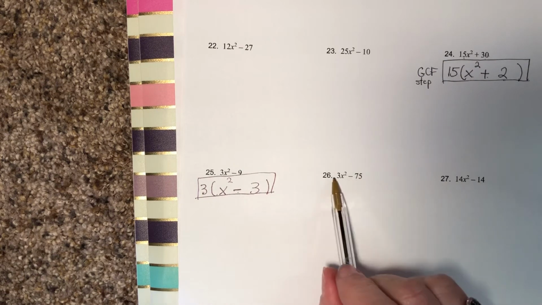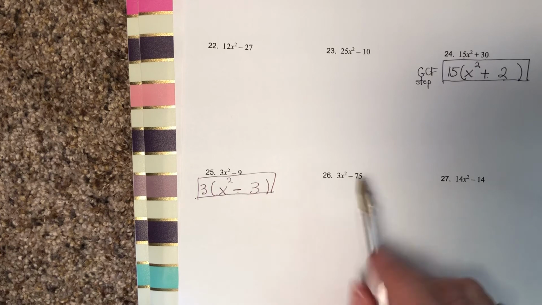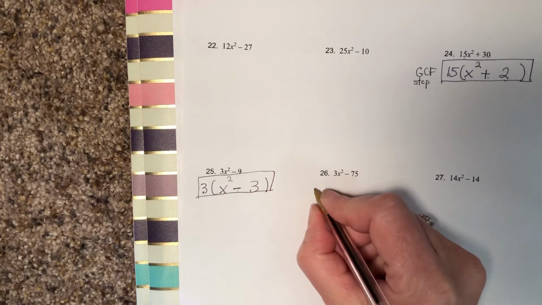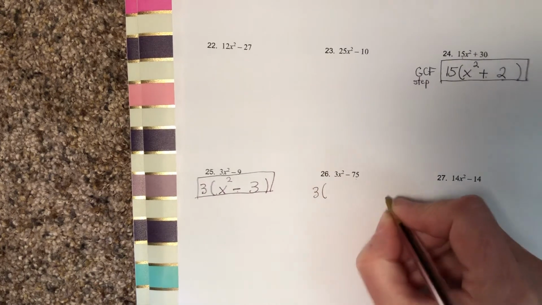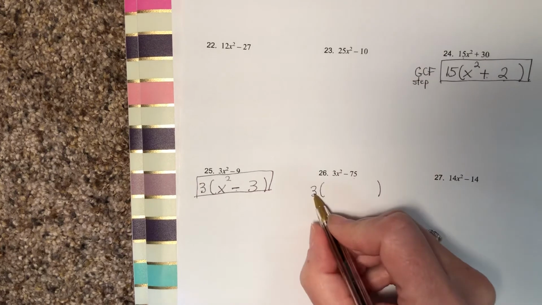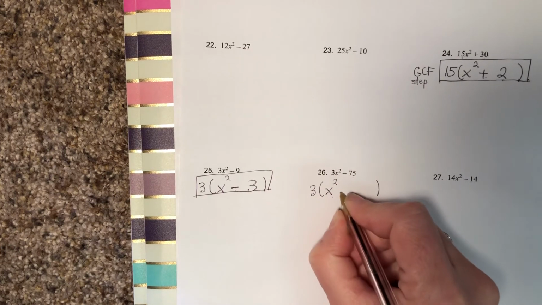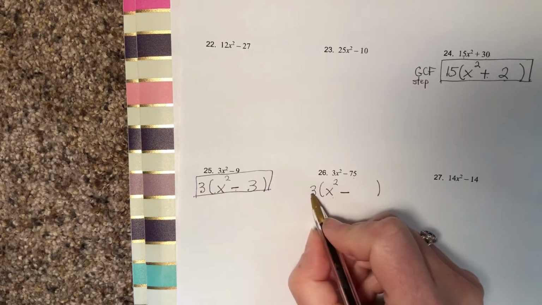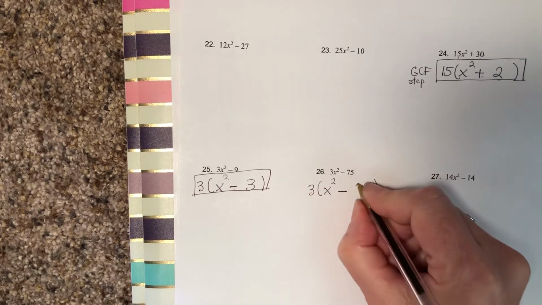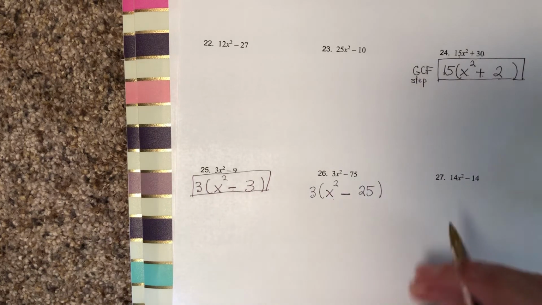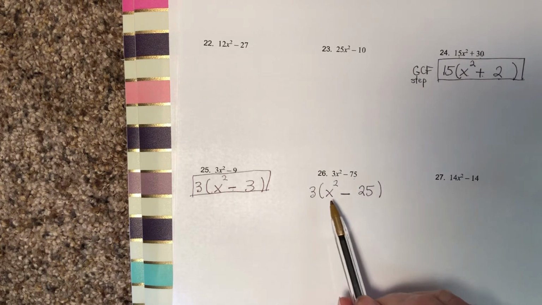Okay, number 26. I know that 3 goes into both of these terms because if you think money, 3 quarters makes 75 cents. So there's a GCF of 3. 3 times what gives me 3x squared? That will be x squared. Minus, because it's minus. 3 times what gives me 75? Quarter, 25.